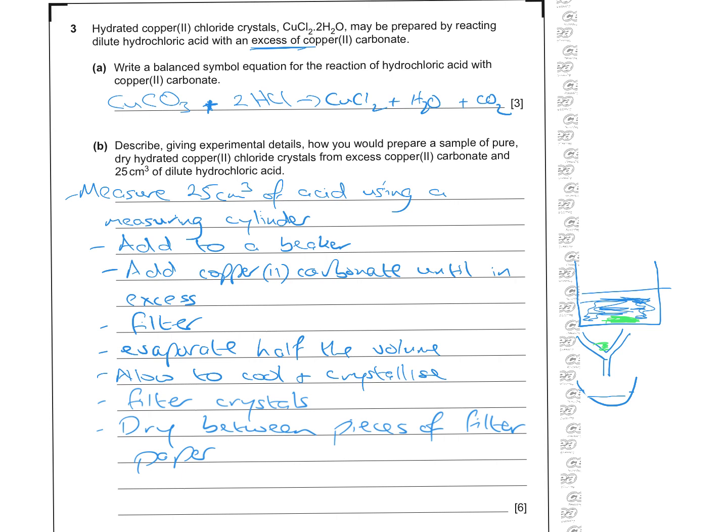So again, here I've indicated pieces, so that's more than one. Don't say dry between a piece of filter paper. You could also just use a low temperature oven or a desiccator. In the case of the oven, it has to be a low temperature. If it's high, then the high temperature can drive out the water of crystallization, and you would end up not having crystals.